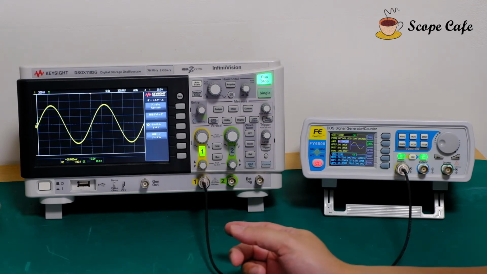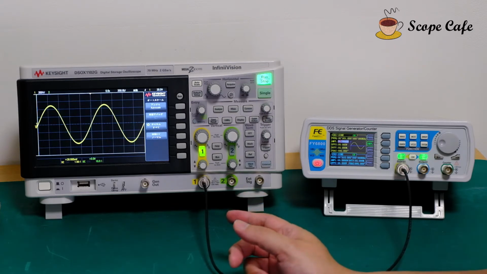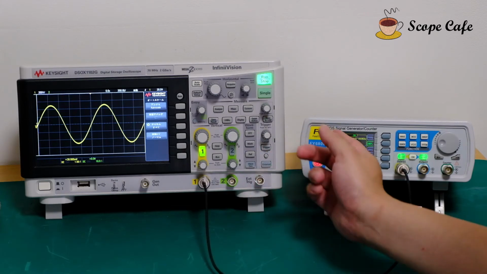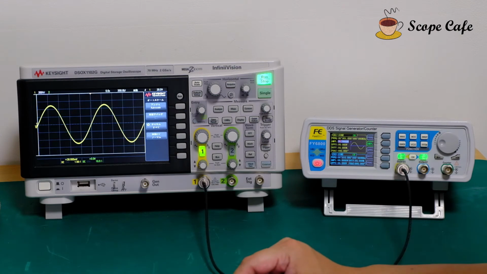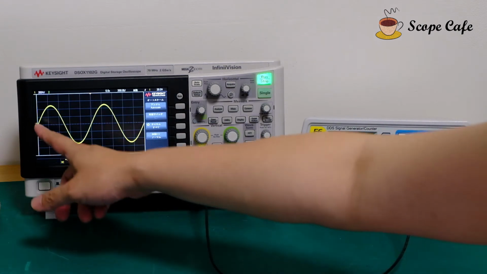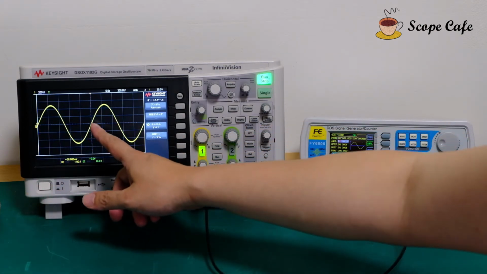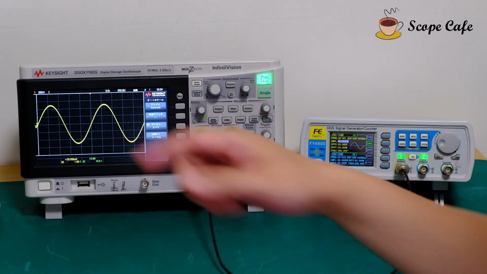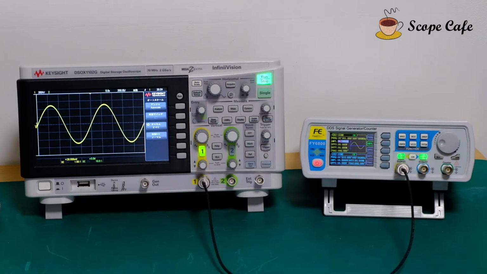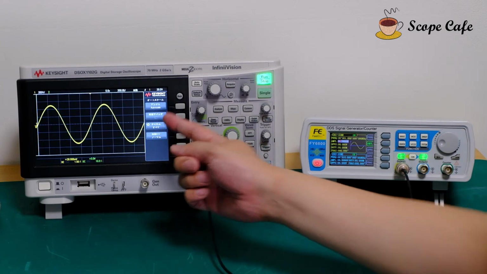So sometimes we forget the real meaning of the waveform. Please consider, the waveform is 1 kHz. It means from here to here, one period is just 0.001 second. It has 2 cycles, so it takes 0.002 seconds from here to here.